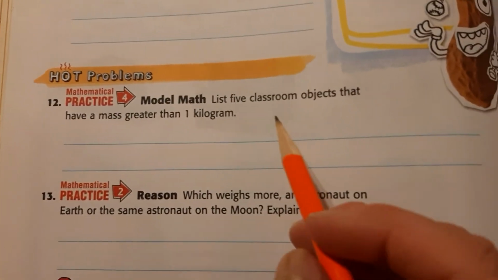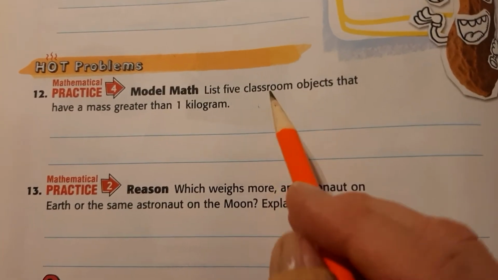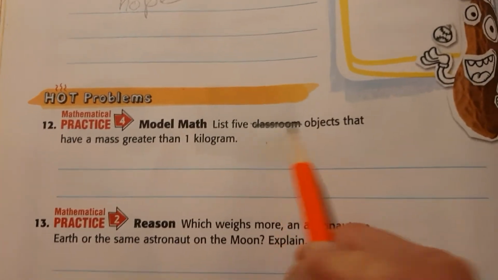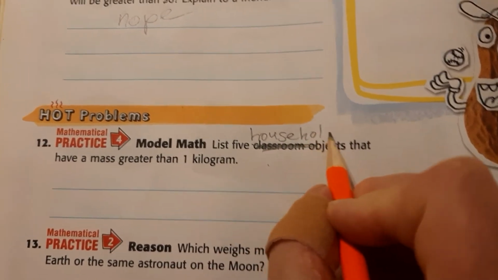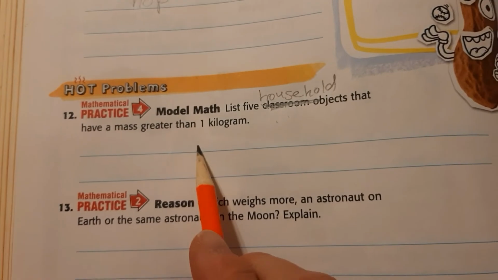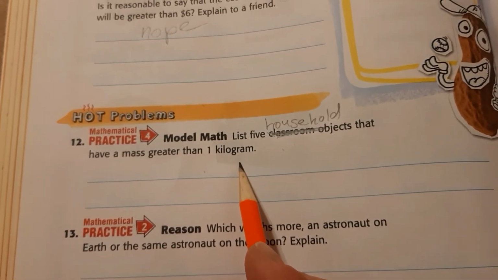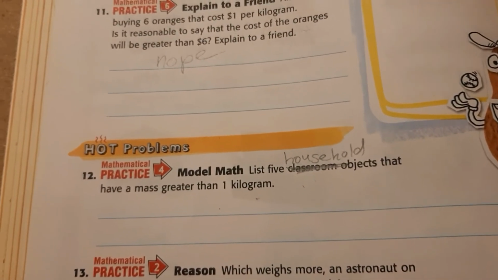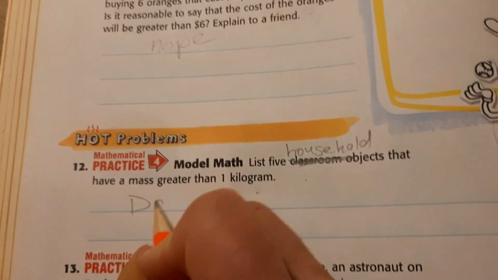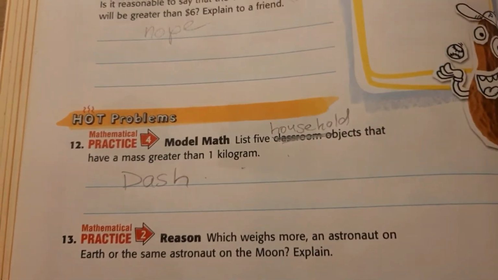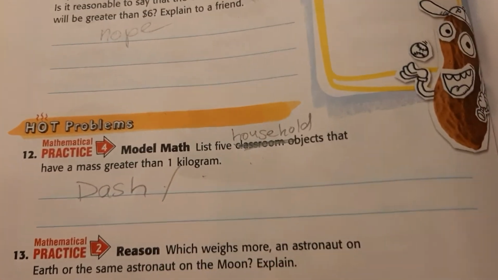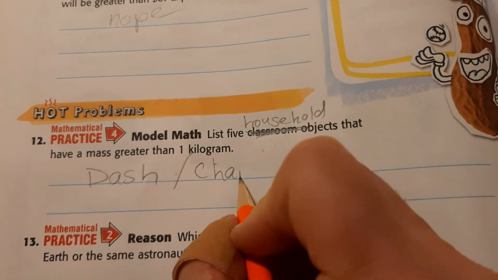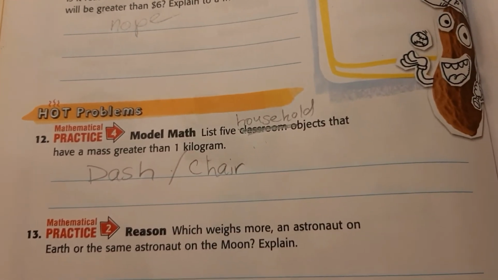Now, for number 12, I want you to do this, even though it's not on your list. You're going to list 5 household objects that have a mass greater than 1 kilogram. So you walk around and find things. So for instance, I would say Dash is bigger than a kilogram. He's not really a household object. Or maybe I would say that my chair is heavier than 1 kilogram.